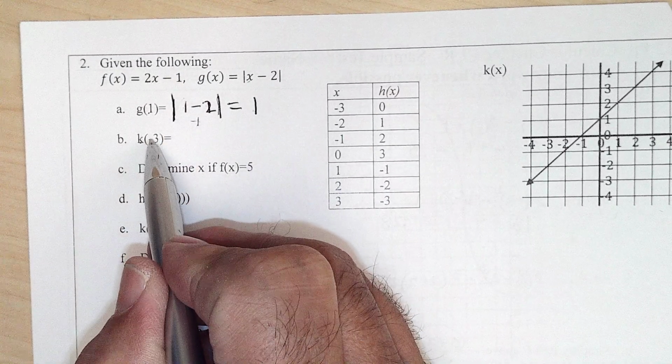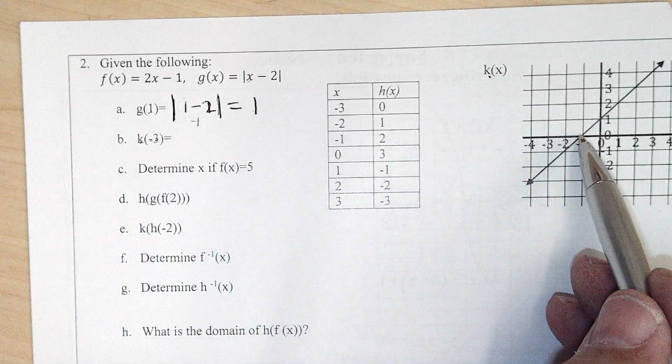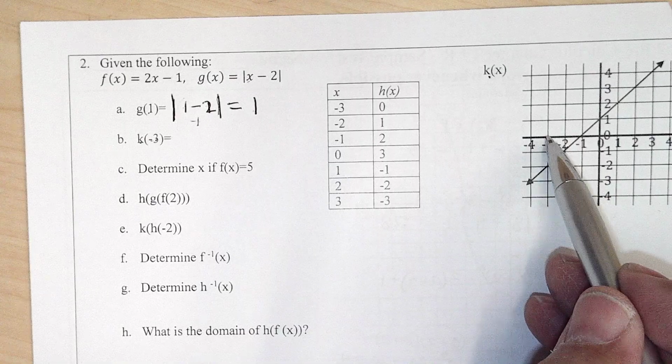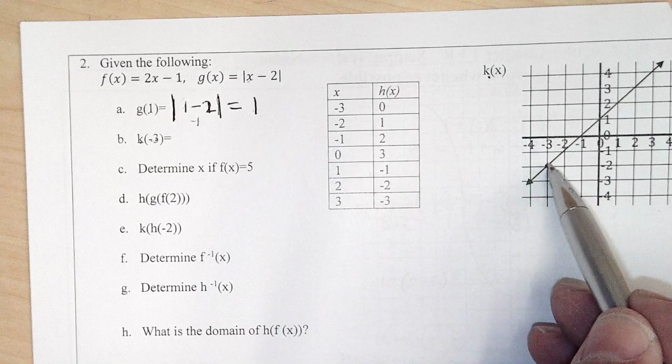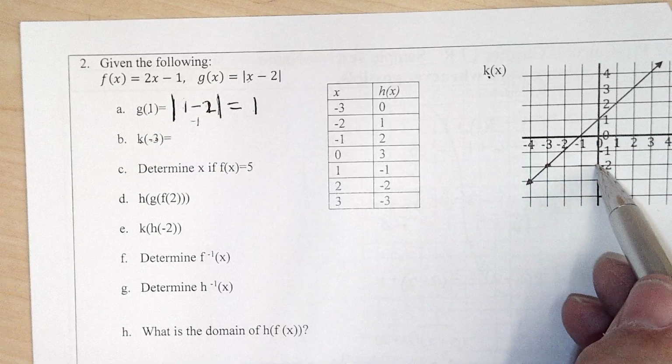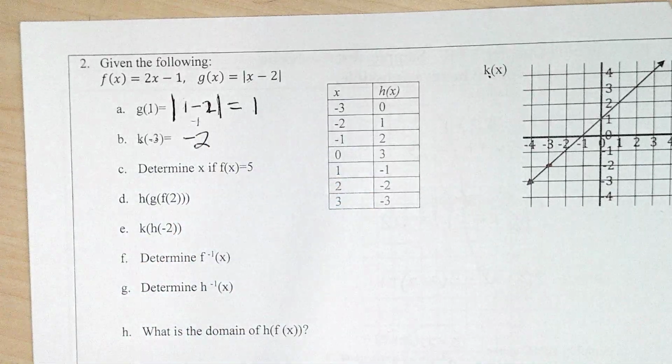K when x is negative 3. Here's a picture of K. When x is negative 3, the point that goes with it is right there. It has a y value of negative 2.